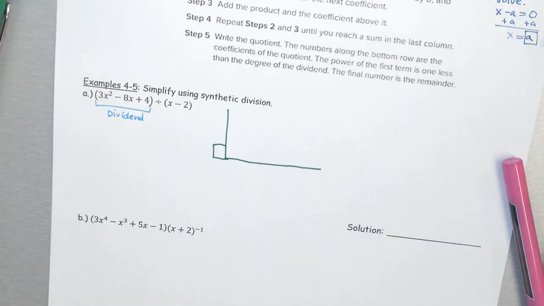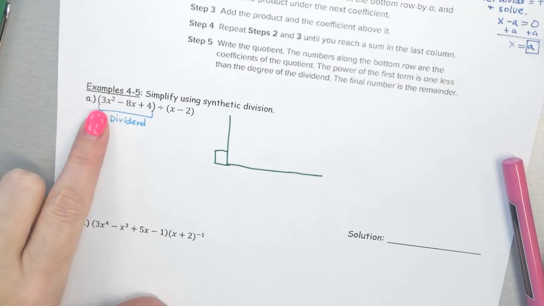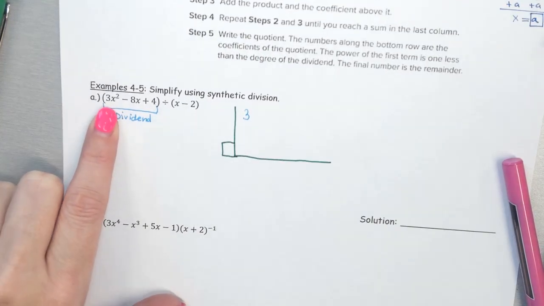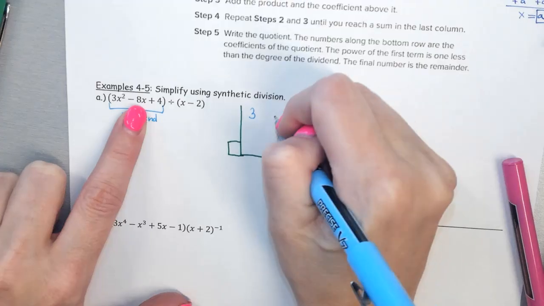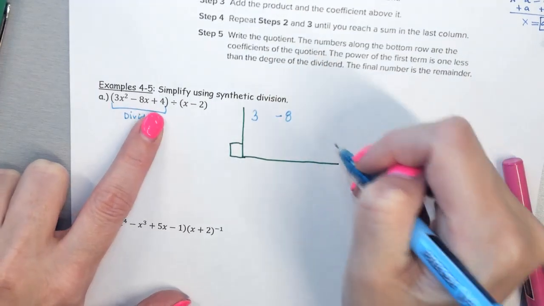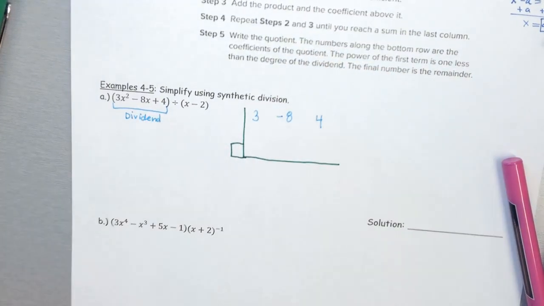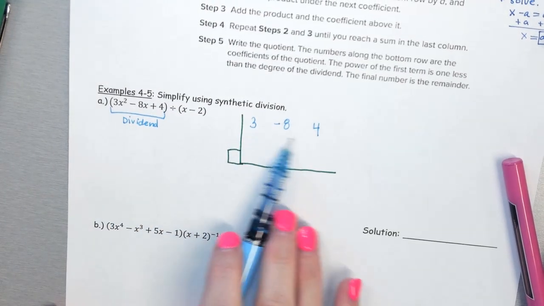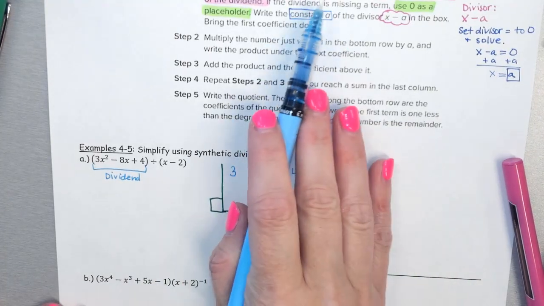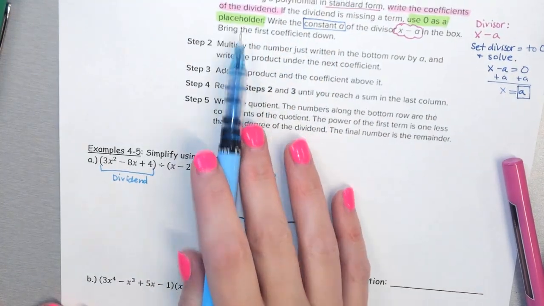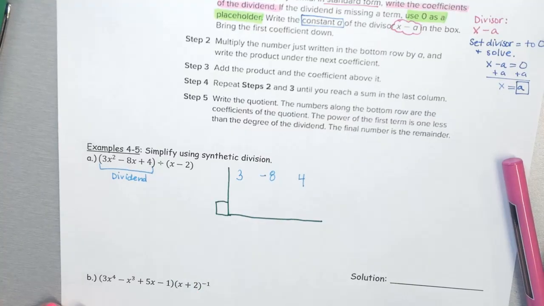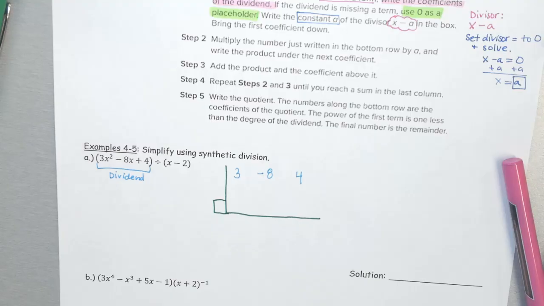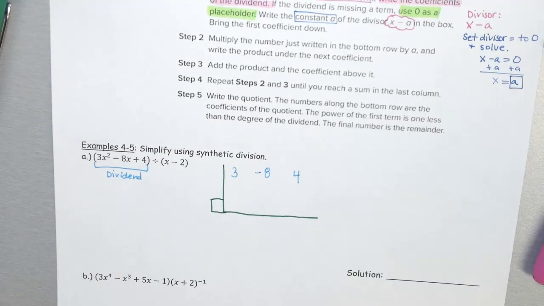It said to write the coefficients of the dividend, so you have to write those in order. The first coefficient is 3. The next coefficient, -8. The next coefficient, 4. So after writing the polynomial in standard form, write the coefficients of the dividend. If there's a placeholder needed, we would put that in. We don't need any placeholders here. There's no missing terms. Then we're going to write the constant of the divisor in the box.